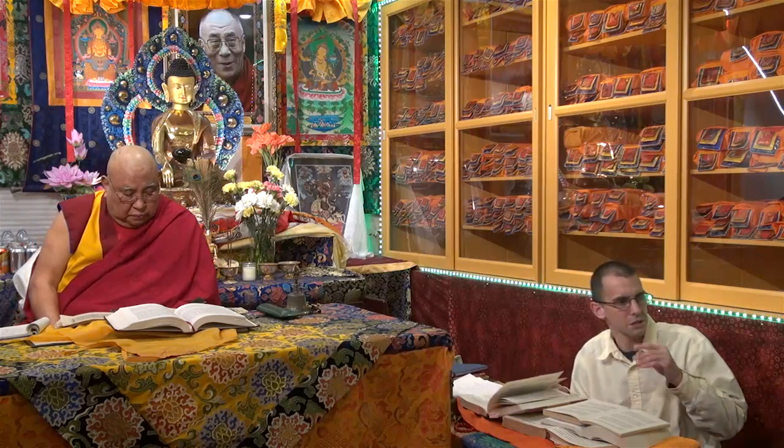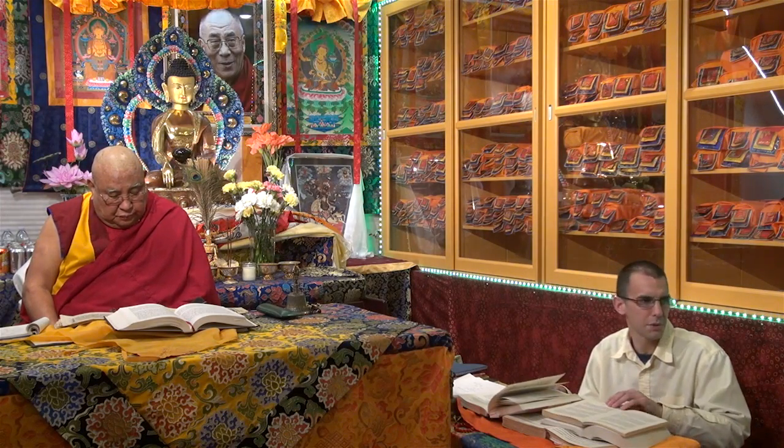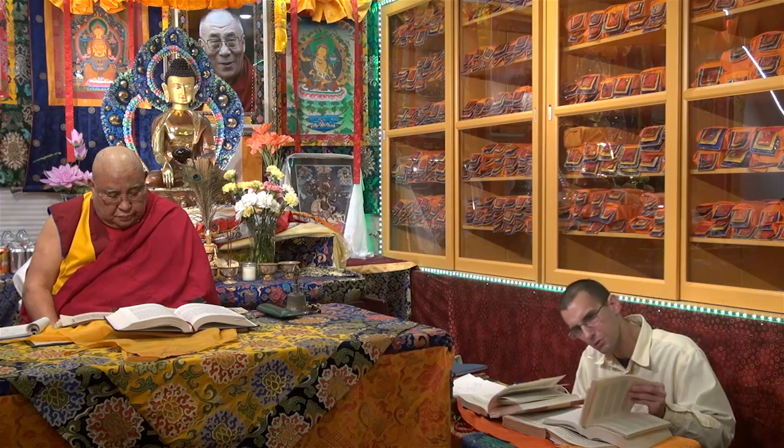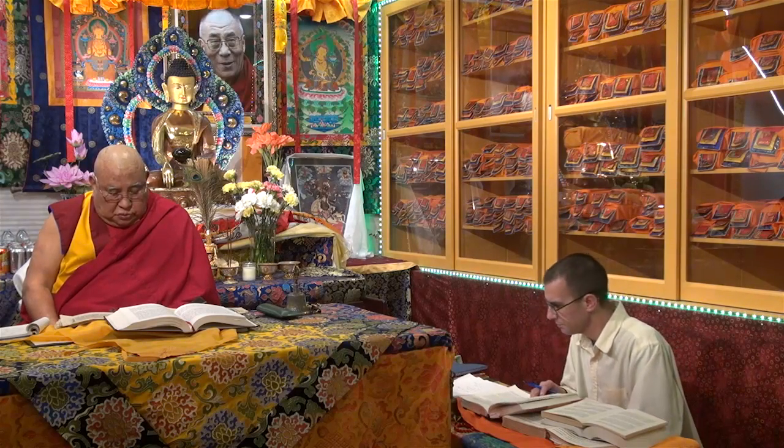So Asanga has the 5 treatises on the levels and the 2 compendiums, the compendium of knowledge and then the compendium of the Mahayana. So this would be found in the compendium on the Mahayana. It's on the Mahayana, not a compendium on the Mahayana.